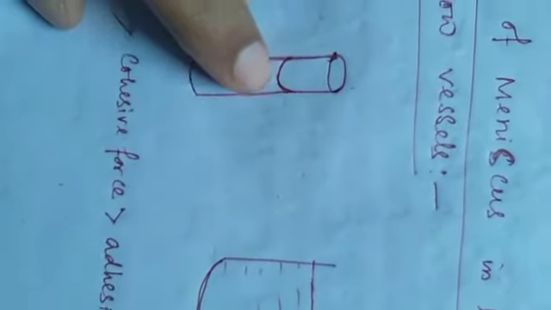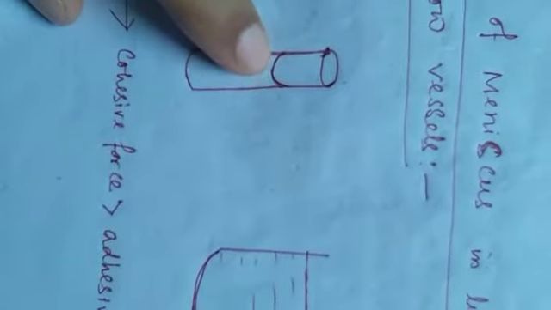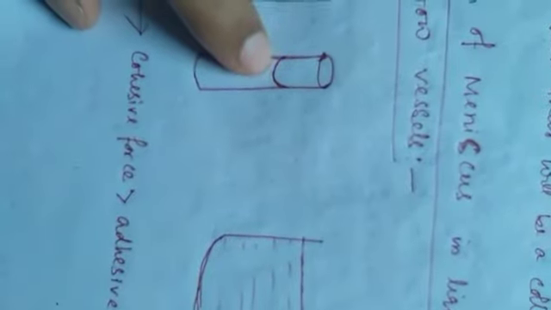Due to this, the molecules of the exposed surface nearer to the glass surface have a tendency to rise up along the glass surface, but the molecules present in the middle of the exposed surface are not in contact with the glass surface, so there will be a depression in the middle, right? So due to this, a concave shape will be obtained, and then a concave meniscus is formed. Okay, clear?